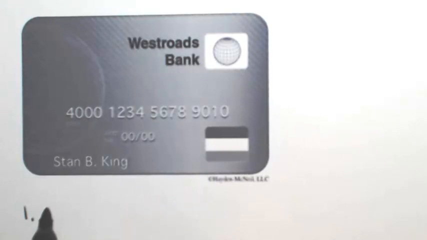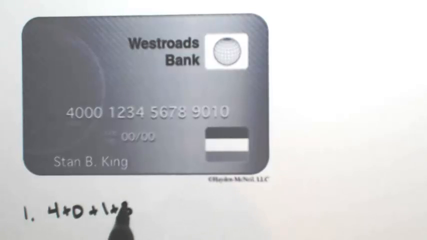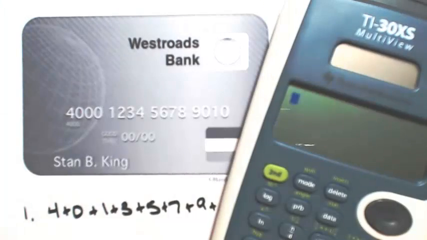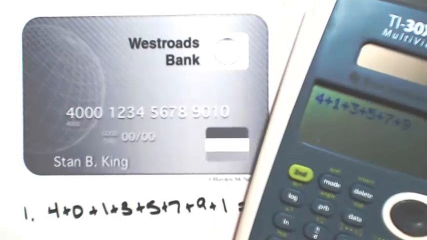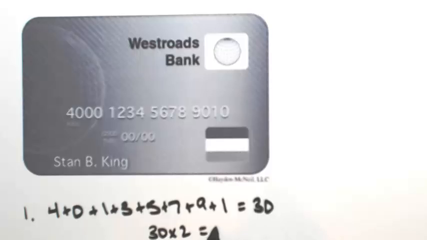So the 4 and 0, the 1 and the 3, the 5 and the 7, and the 9 and the 1. So adding all that together, so 4, 1, 3, 5, 7, 9, and 1 gives us 30. So then we're going to take this 30 and multiply it by 2 to get 60.